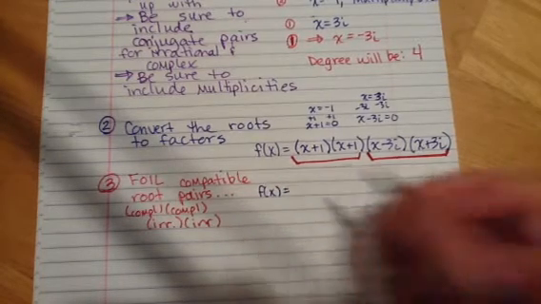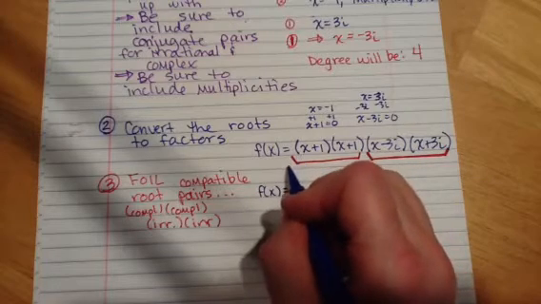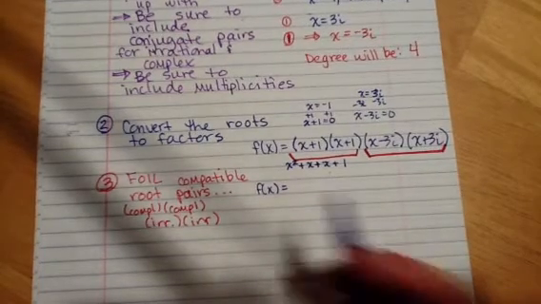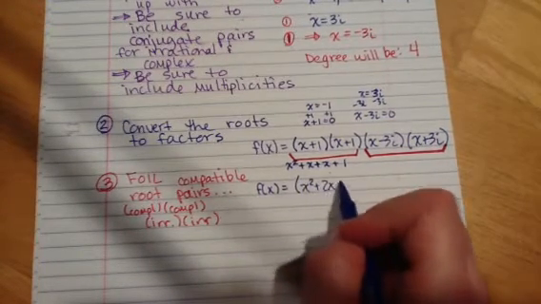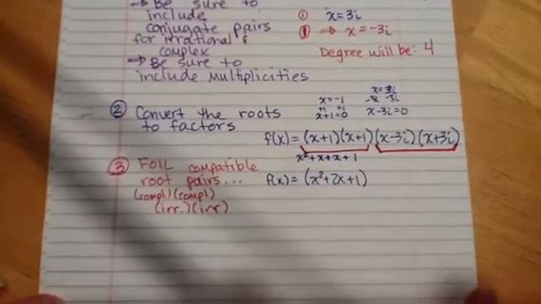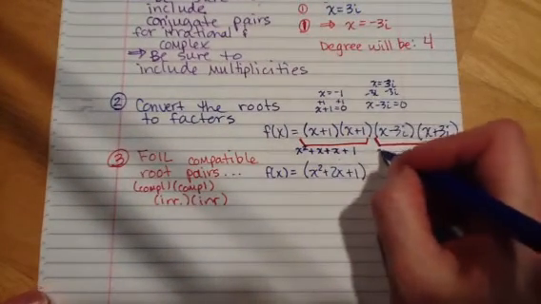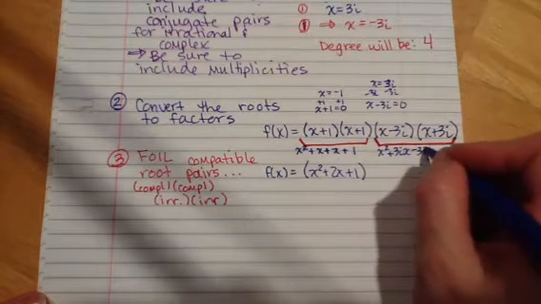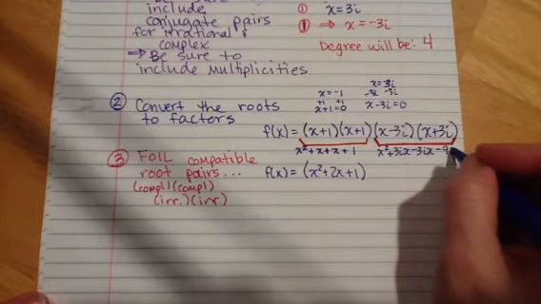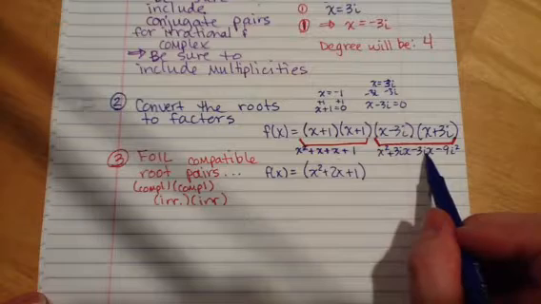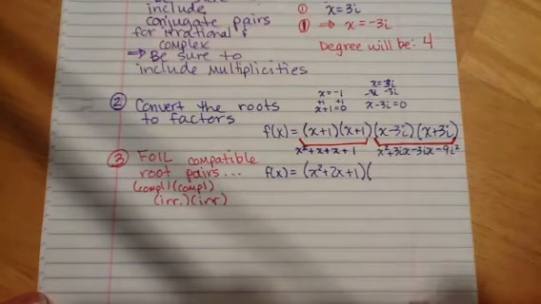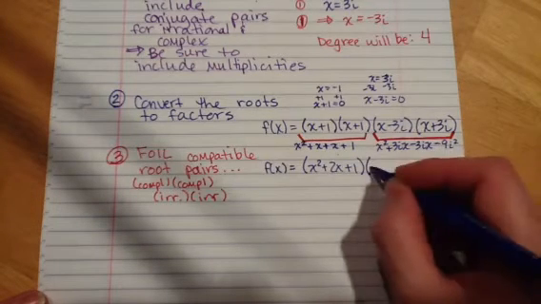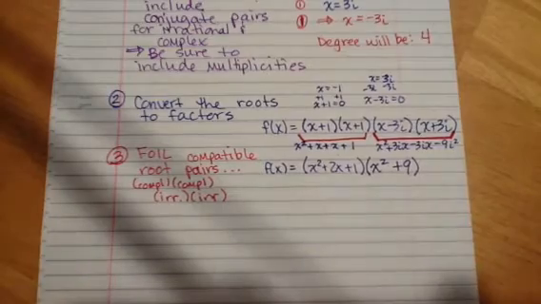So f of x equals x plus 1 times x plus 1 gives me x squared plus x plus x plus 1. So I'm going to get x squared plus 2x plus 1. X plus 3i times x minus 3i will give me x squared plus 3ix, and then minus 3ix, and then minus 9i squared. So the plus 3ix and minus 3ix cancel each other, and negative 9i squared, remember that i squared is -1, so that becomes x squared plus 9.